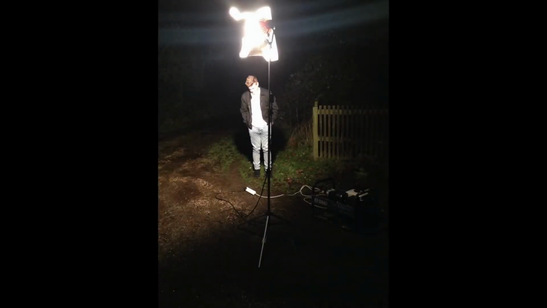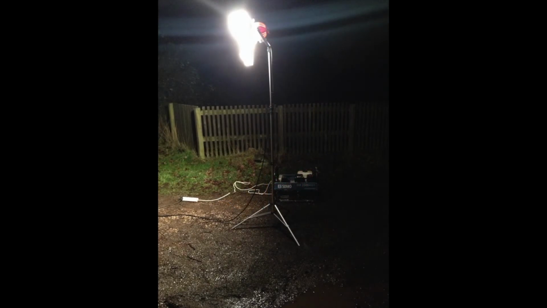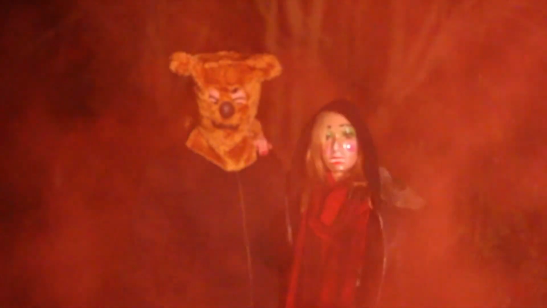Furthermore, they were not adjustable, so I had to have the same intensity from the moment they were switched on to the moment they were switched off. I was able to overcome this by using diffuser filters to soften the light down to the required intensity to create the effect I wanted.